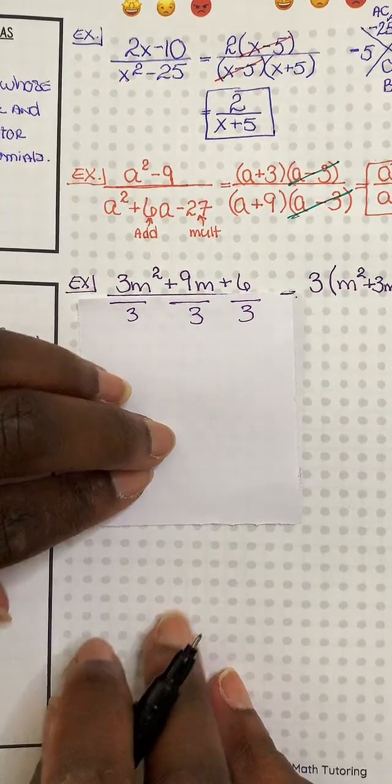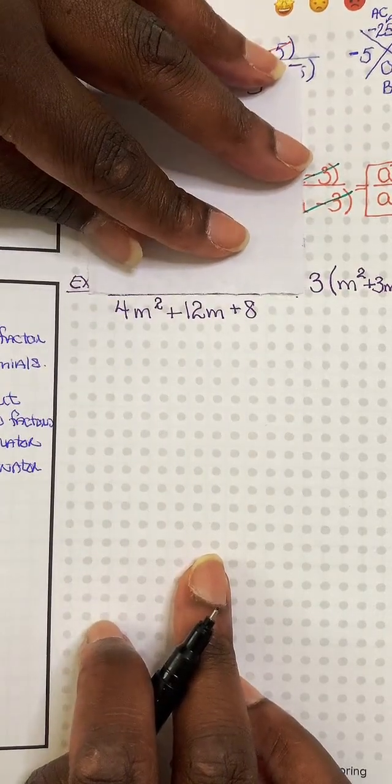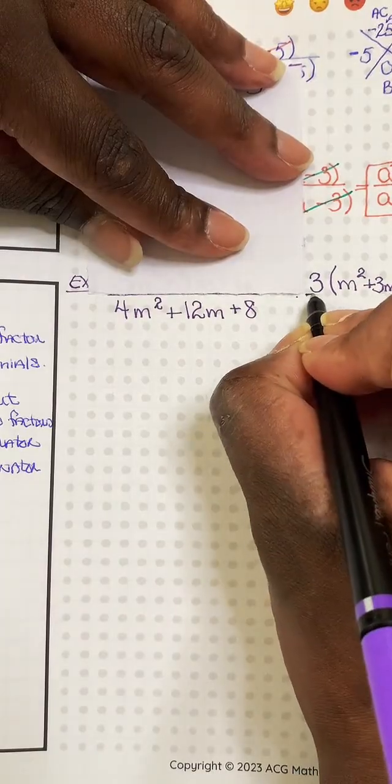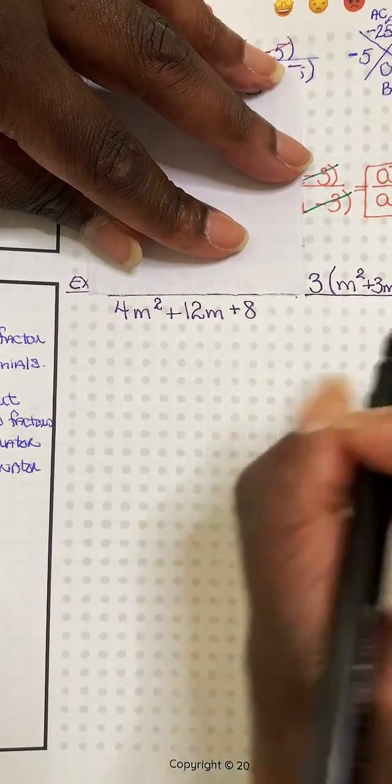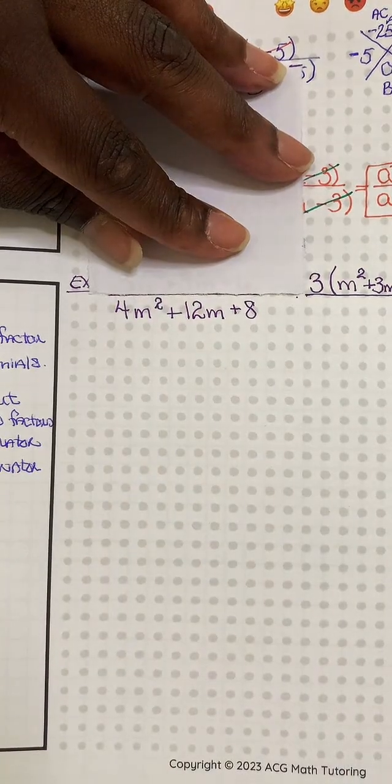All right? So now we're going to look at our denominator. So we need to know, what do they have in common? Do we have a GCF for our denominator?